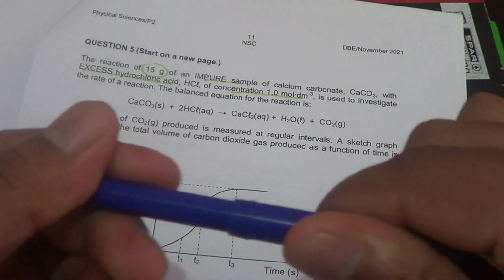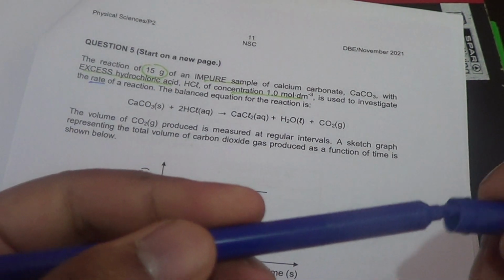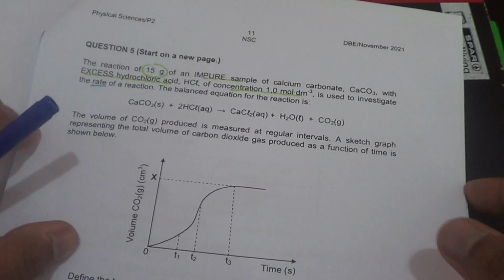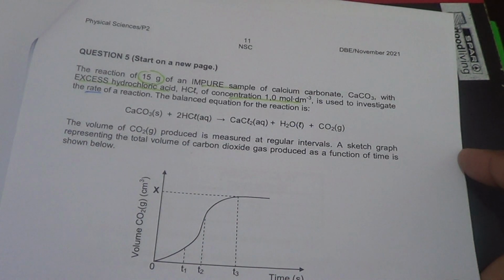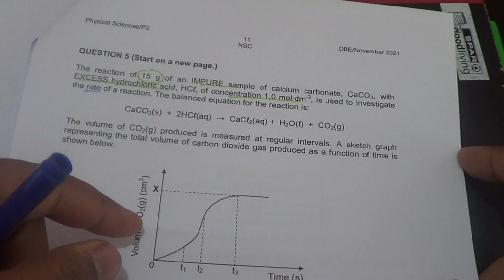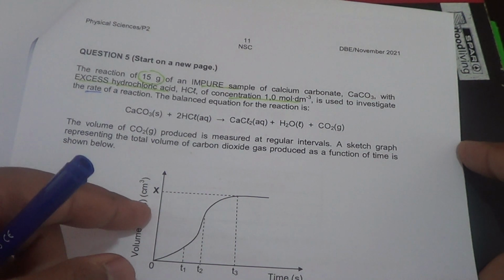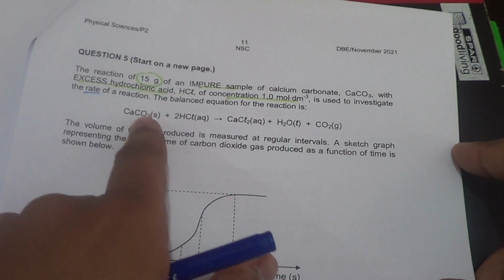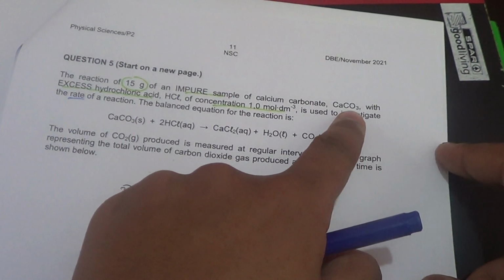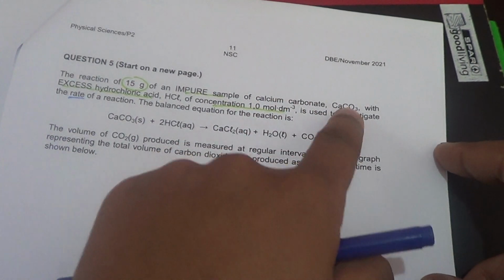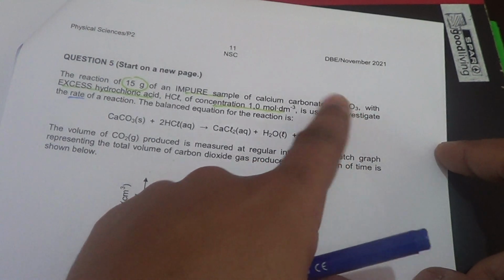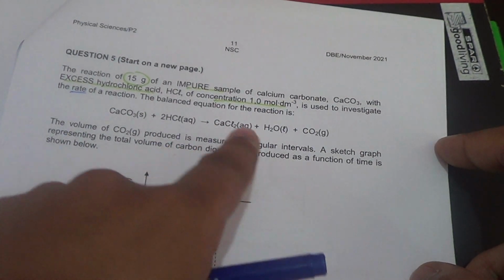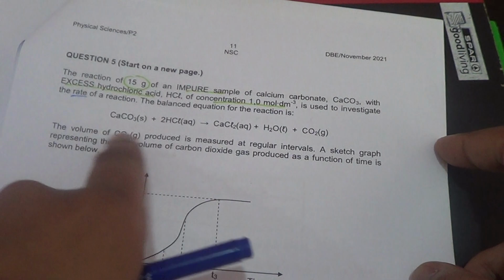You know that the reaction rate is affected by a few things: temperature, pressure, as well as concentration. Of course, even the phase in which these are, be it solid versus powder versus aqueous solutions. Now, the balanced equation of the reaction: they are very nice to you guys because with us, we were given only the names. You had to know how to write calcium carbonate as well as hydrochloric acid and do the balanced equation on your own. So you guys are very lucky. They make it easy for you. They give you all of this.